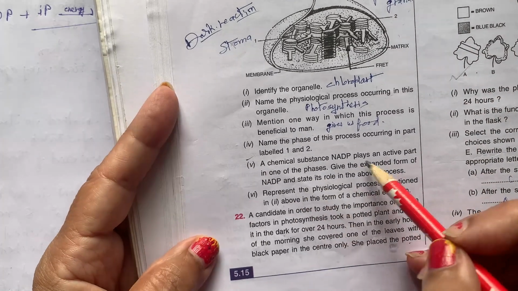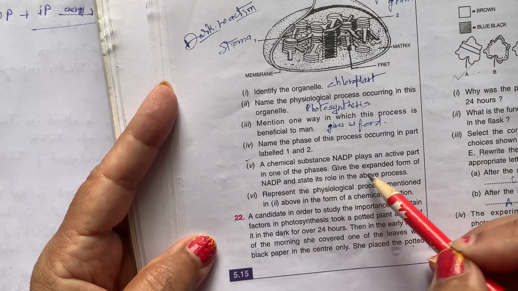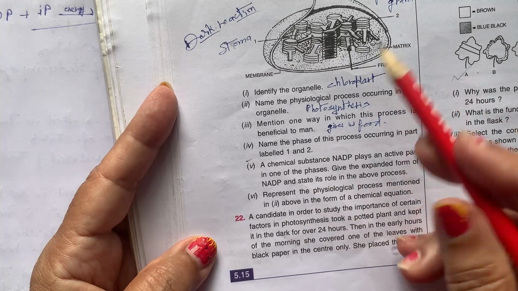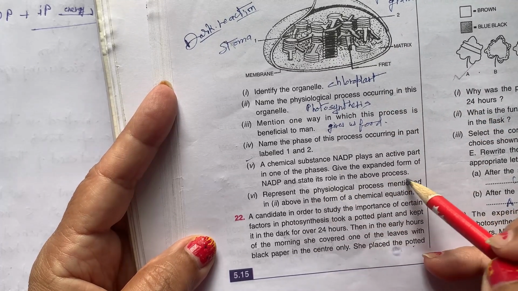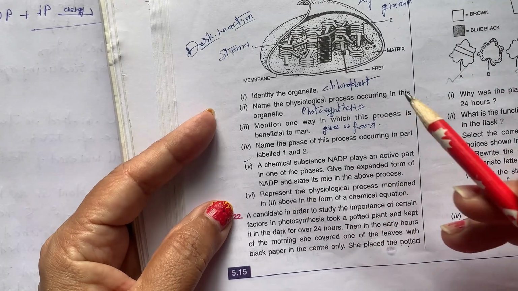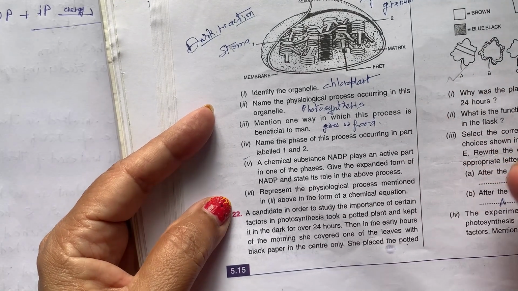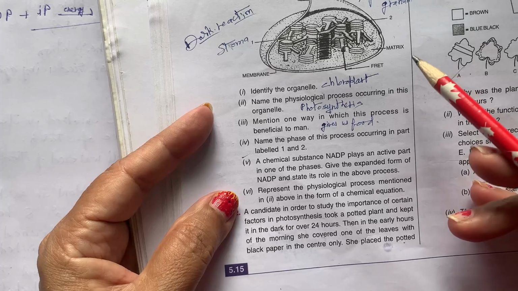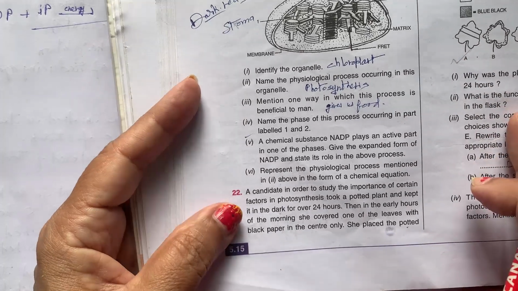A chemical substance NADP plays an active part in one of the phases. Give the expanded form of NADP, which we have already told you, and state its role in the above process. It gains the electrons, NADP changes into NADPH2, and later it releases these electrons in the formation of glucose in the dark reaction.